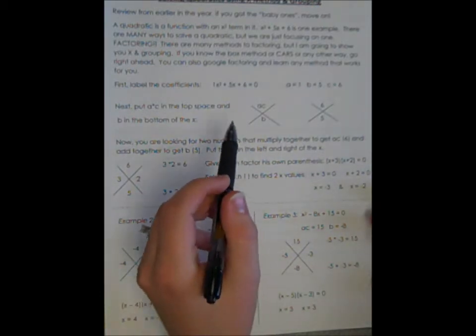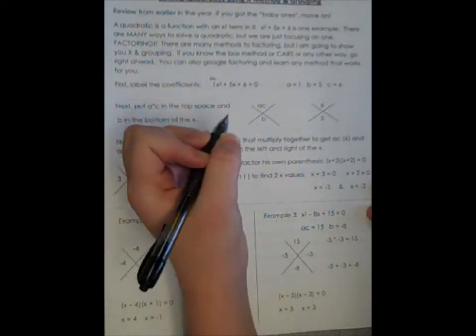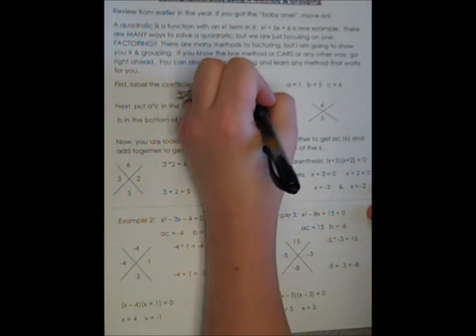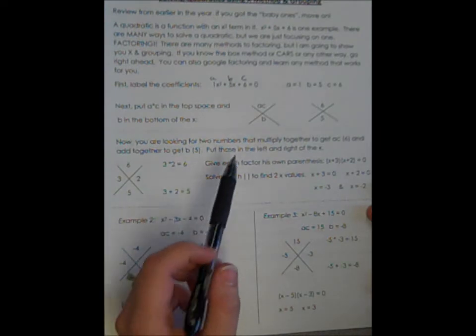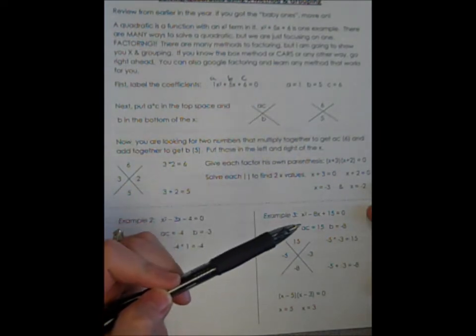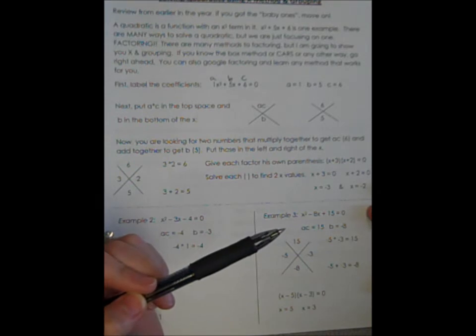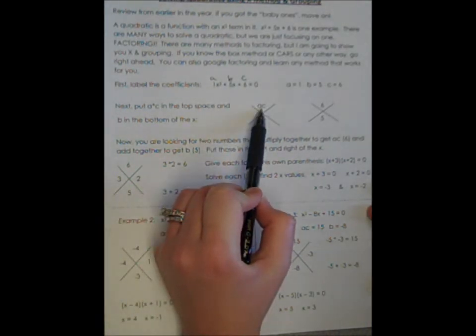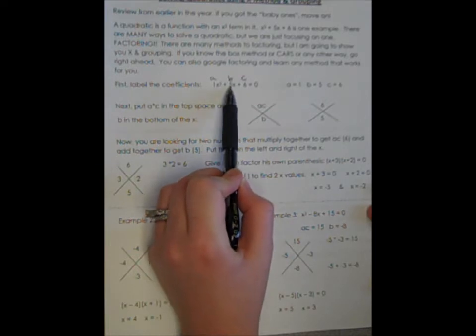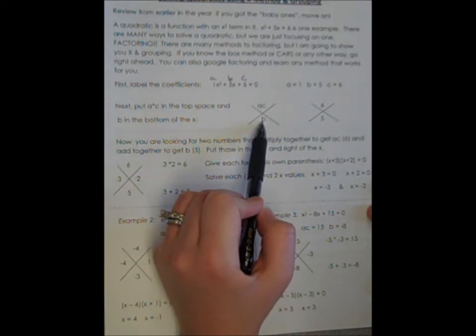So you label your coefficients. Whatever's with the x squared is always A, whatever's with the x is always B, and whatever's by itself is always C. So this x, all it's doing is helping you pick out the right combination that you want. To pick that out, you multiply A times C and put it in the top of the x, and then you just take B directly and put it in the bottom. And by that I just mean the numbers, not the letters.